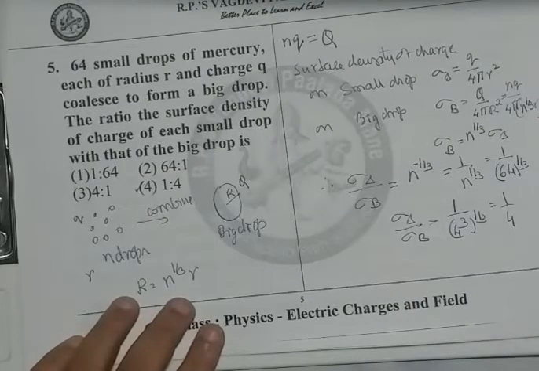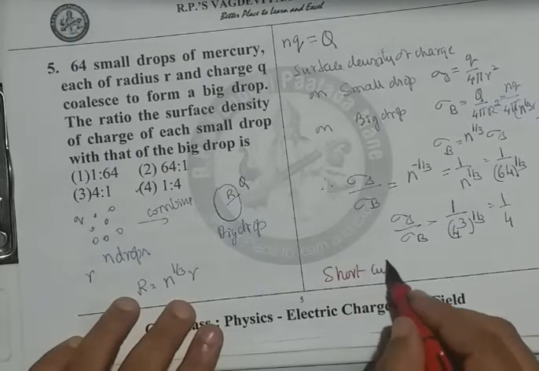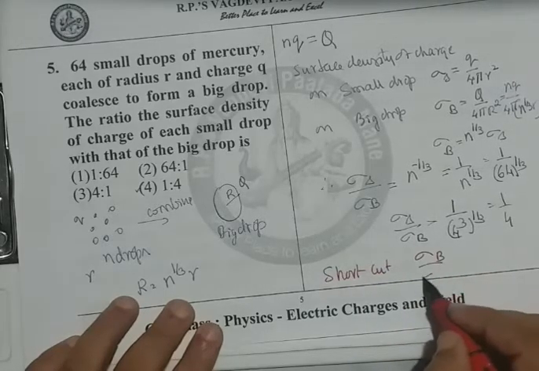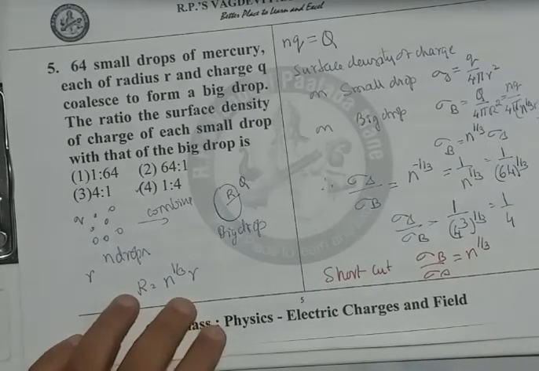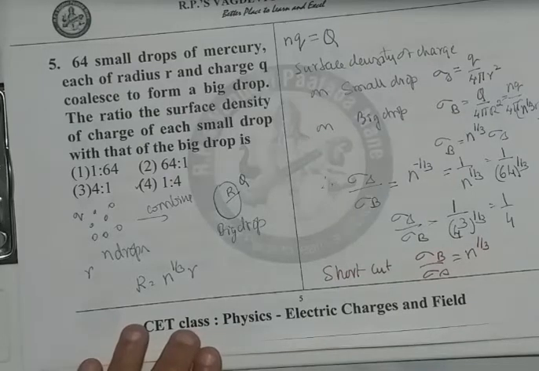I write here a short formula: sigma b by sigma s is n to the power of 1 by 3. This is the formula we can use. I hope you got the answer now. I hope you have understood the things.